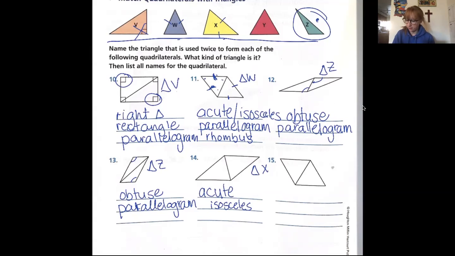We've created a parallelogram. And again, we'll have to measure just to be sure, but our side lengths should all be the same, which means that it would be a rhombus as well. And again, we're using triangle X. So if you're not sure, you can double check and measure. These two could be incorrect based on your side length measures. So just use your best judgment and measure for yourself.